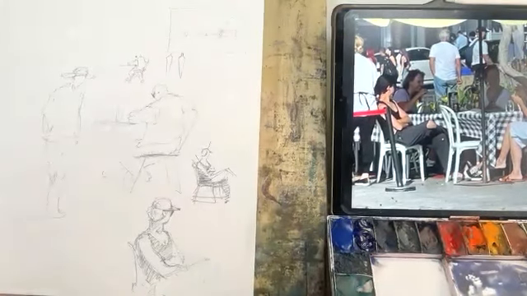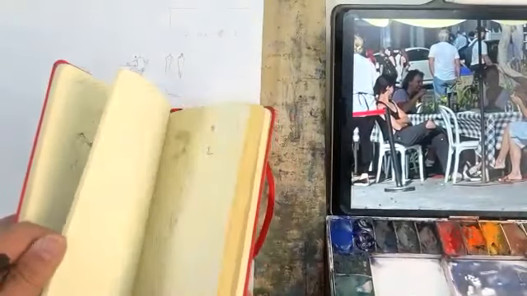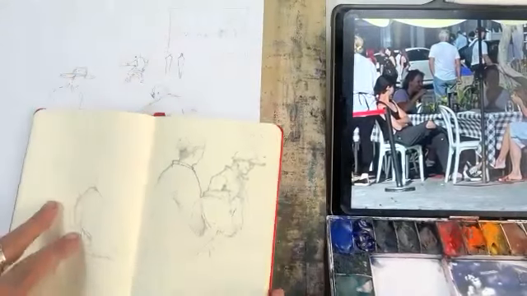So when Bob was packing up his easel, this is not the best sketch in the world, because I was talking to two other ladies while I was doing it.